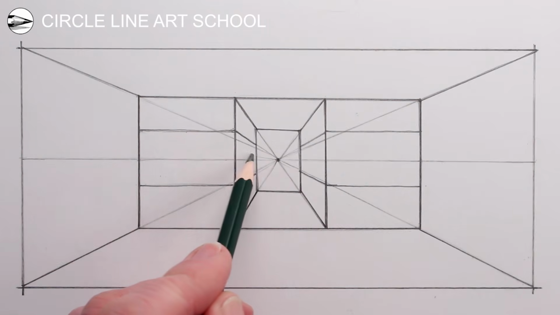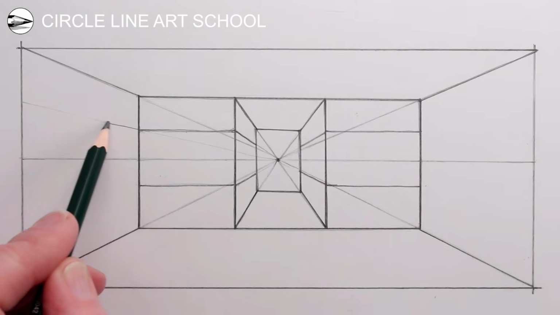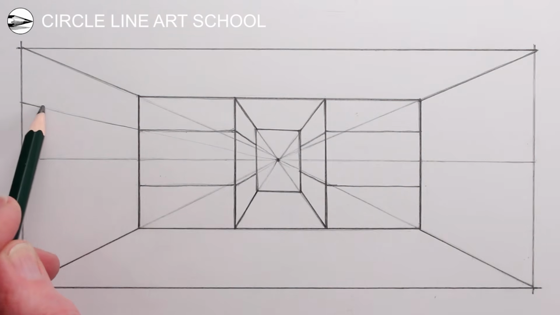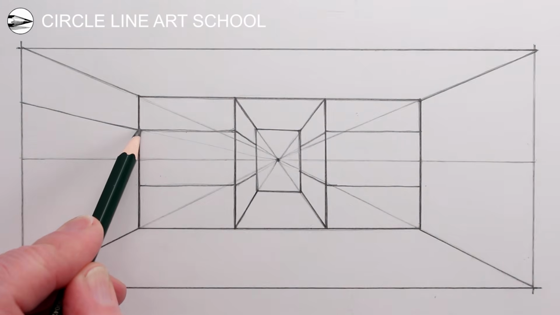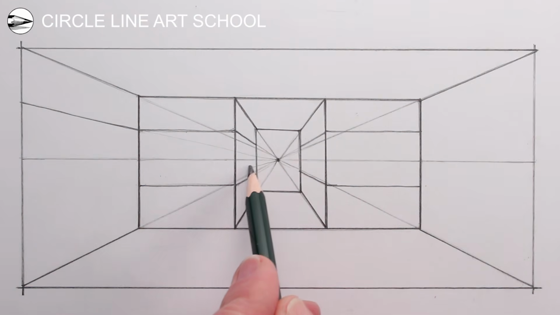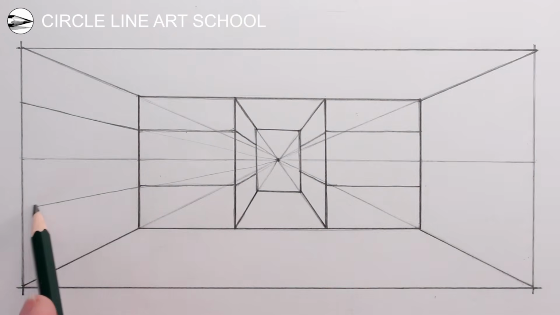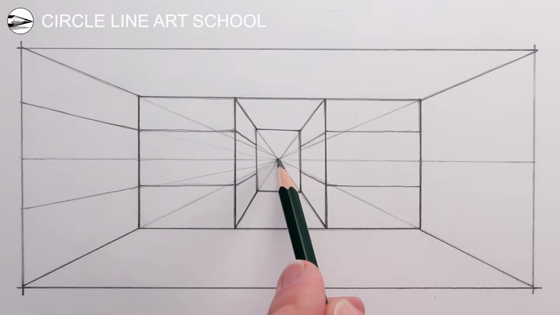Now draw some lines to the left, coming towards us, the viewer of this room. We can use our single vanishing point as a guide for these lines. Then we can repeat this with 2 more lines to the right.